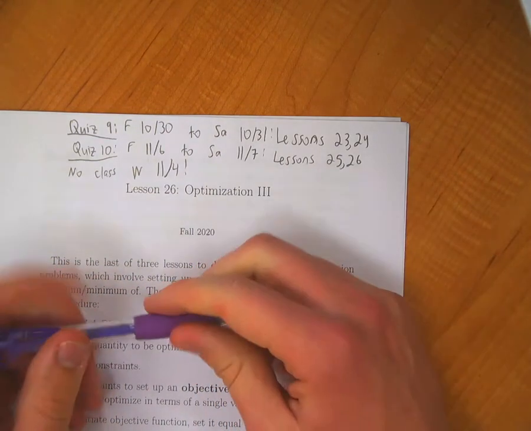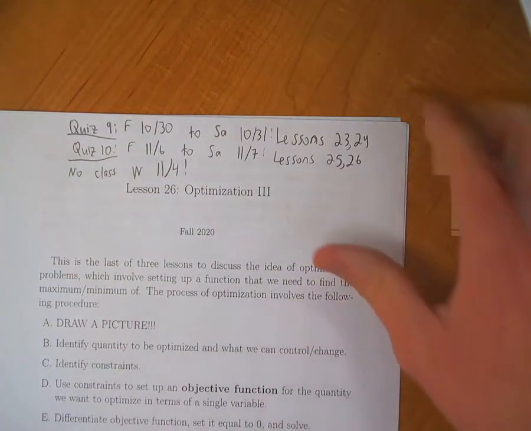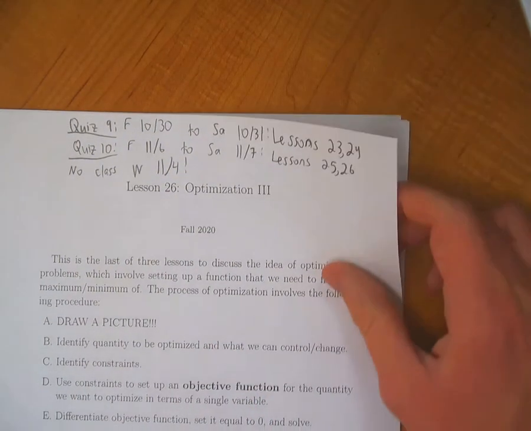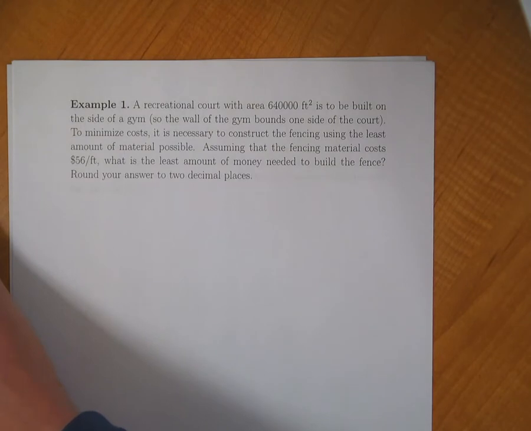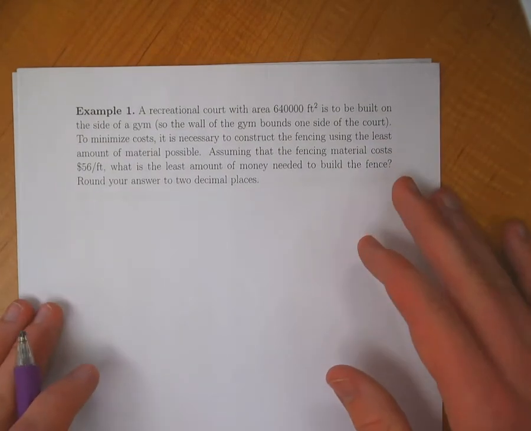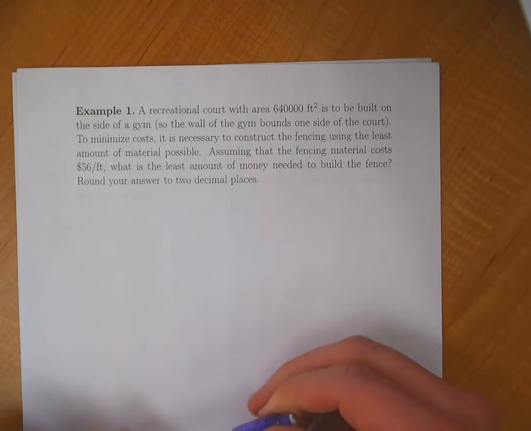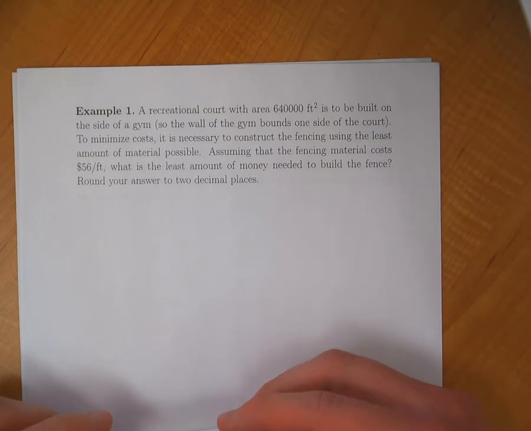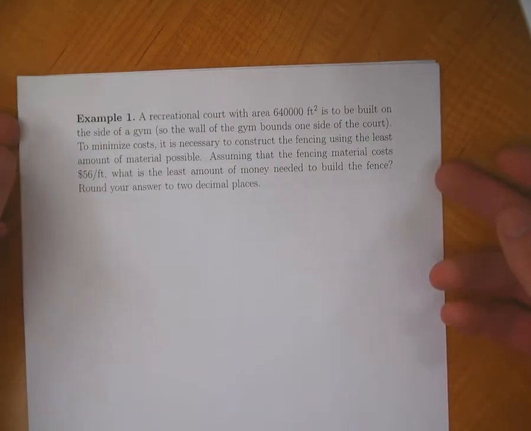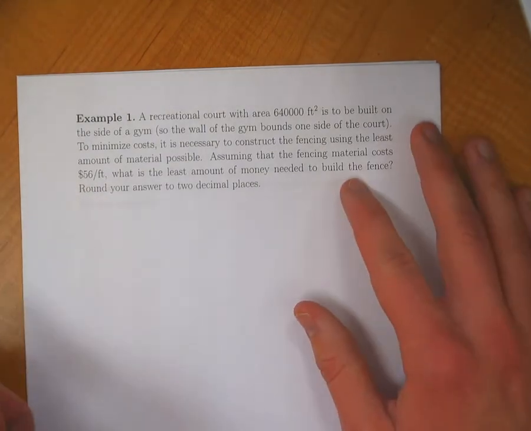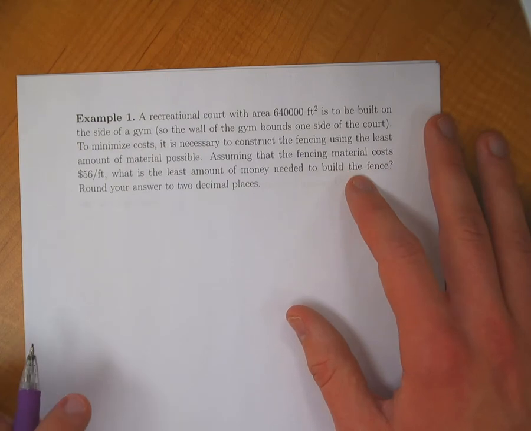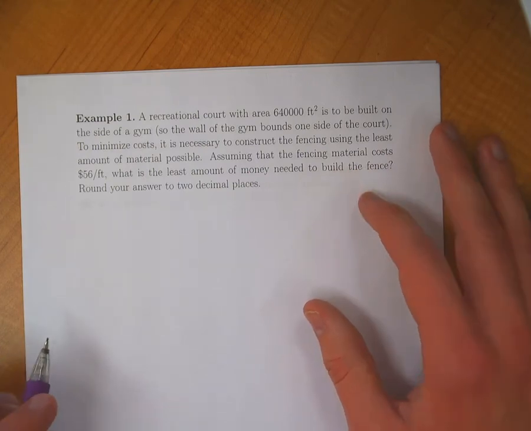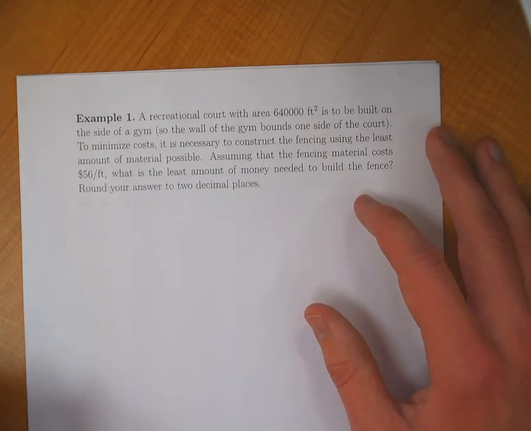So let's go ahead and conclude our journey through optimization. Nothing much new in the way of introductory stuff, so let's go straight to example 1. A recreational court with area 640,000 square feet is to be built on the side of a gym. The wall of the gym bounds one side of the court. To minimize costs, it is necessary to construct the fencing using the least amount of material possible. Assuming that the fencing material costs $56 per foot, what is the least amount of money needed to build the fence? Write your answer to 2 decimal places.